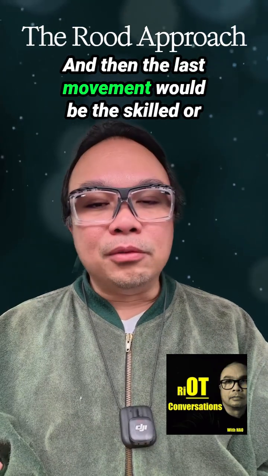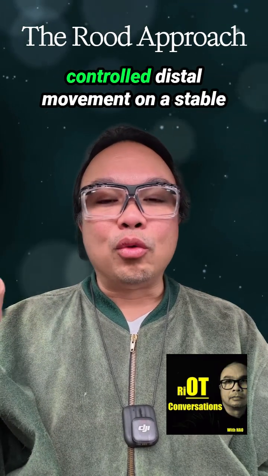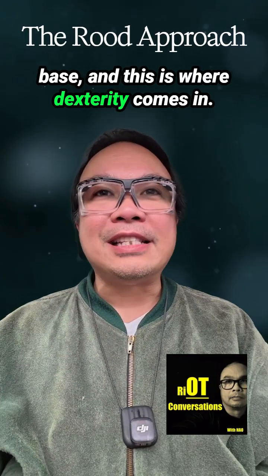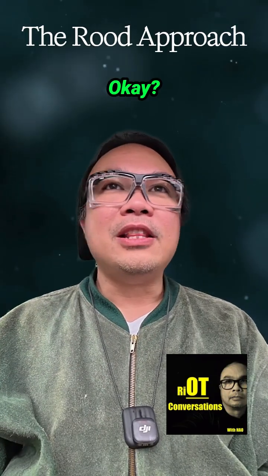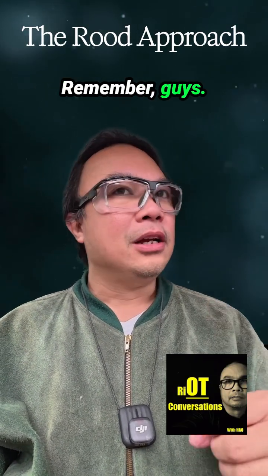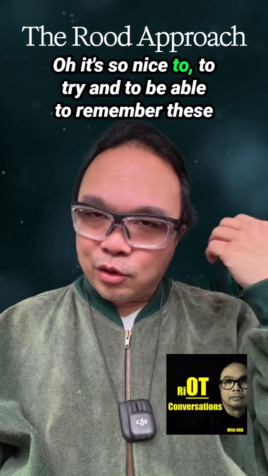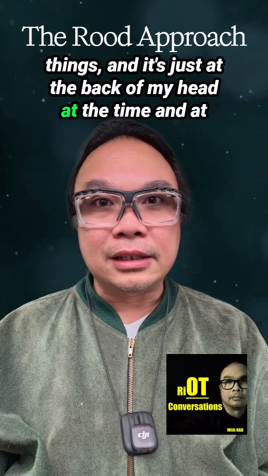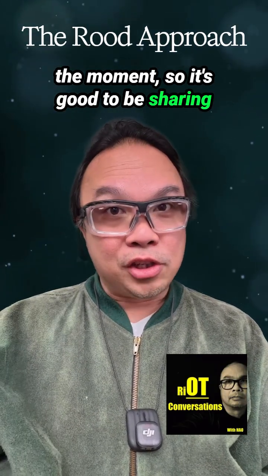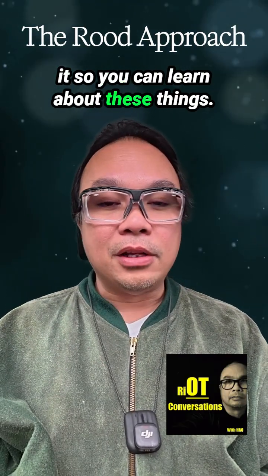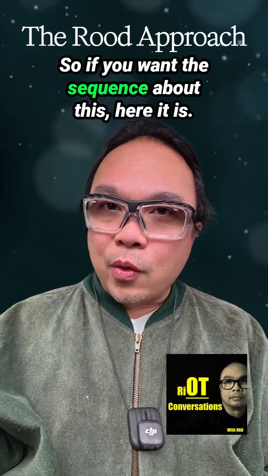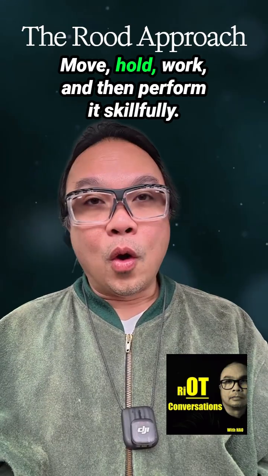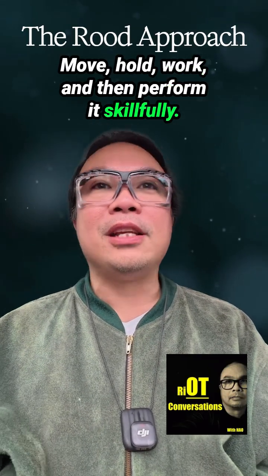And then the last one would be the skilled or controlled distal movement on a stable base. And this is where dexterity comes in. These are the 4 stages. Remember, guys, it's nice to be able to remember these things. It's good to be sharing it so you can learn about these things. So if you want the sequence, here it is. Move, hold, work, and then perform it skillfully.